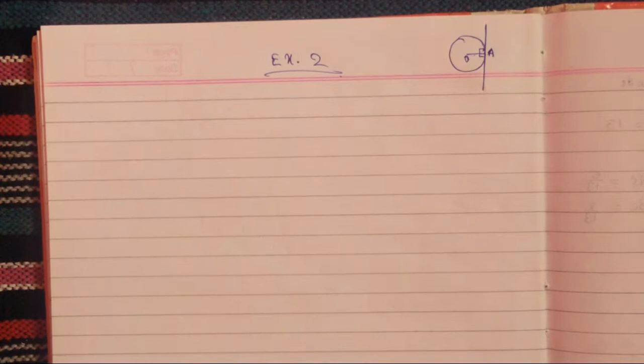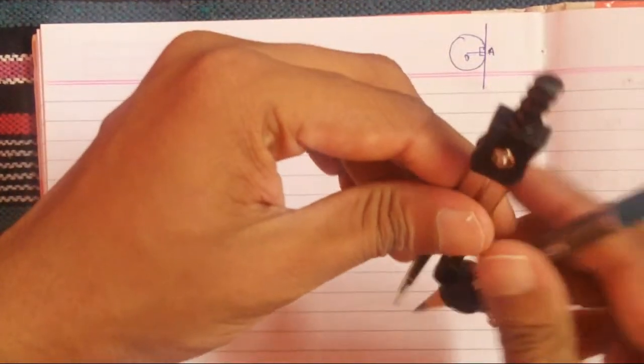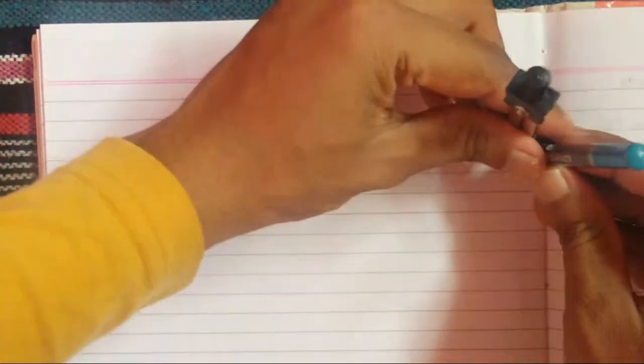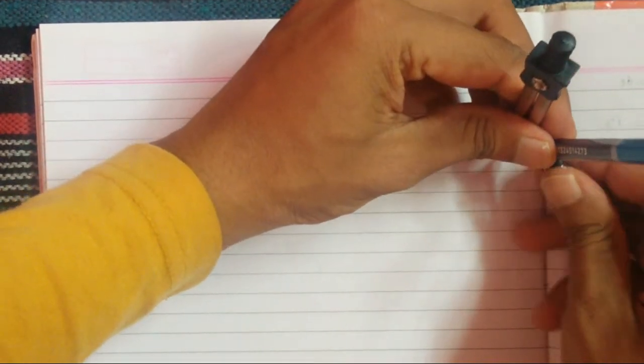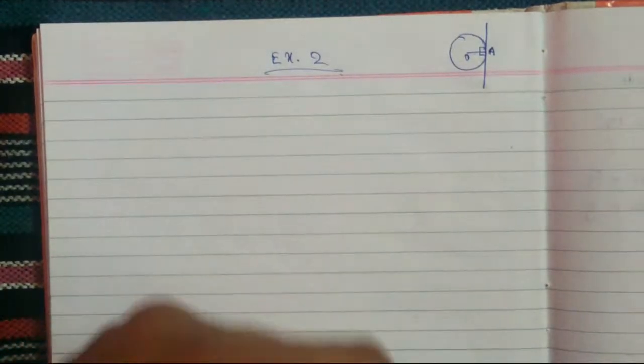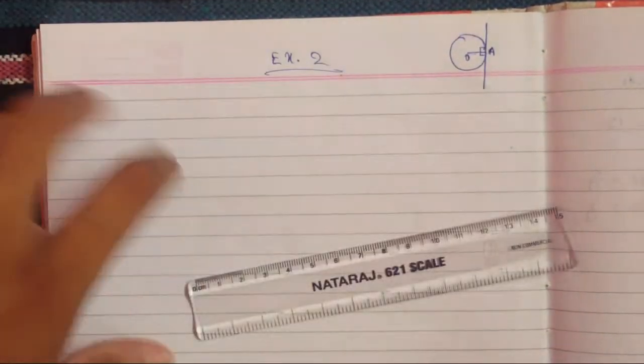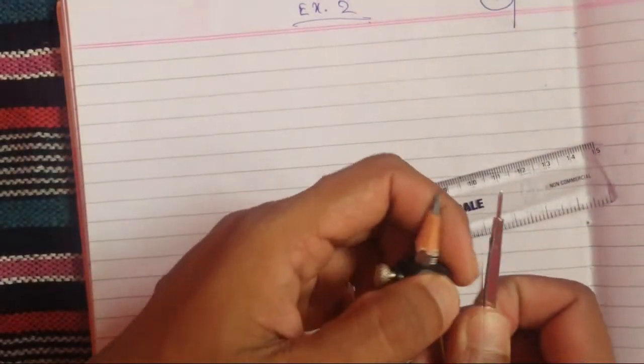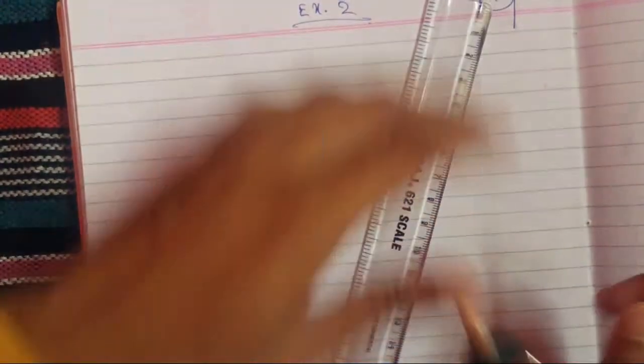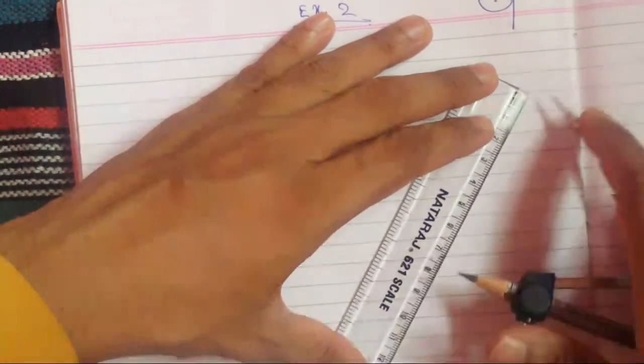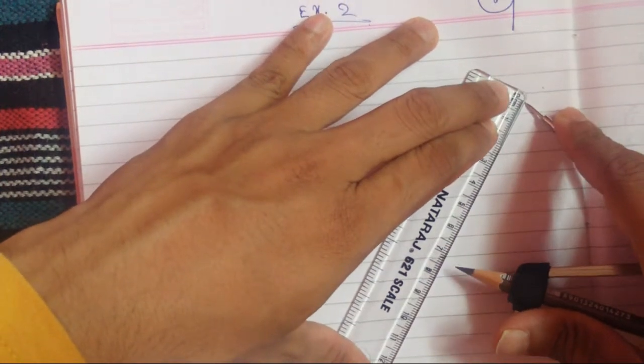With the help of pencil and compass, first I'll adjust this. The next step is to consider 6 cm length with the help of scale and compass.